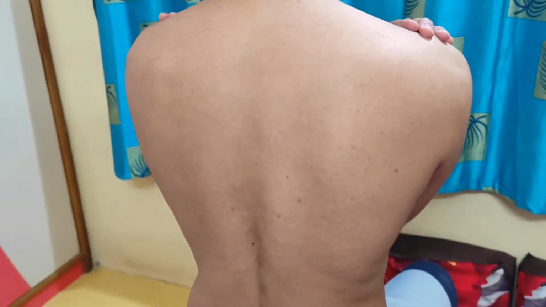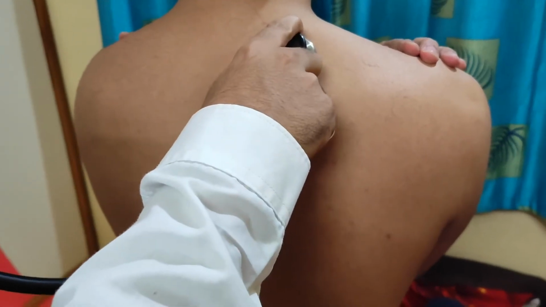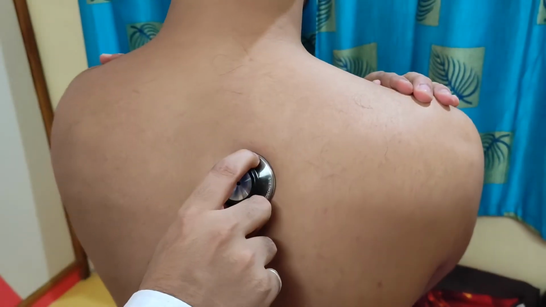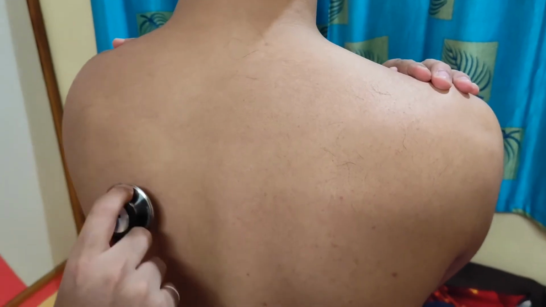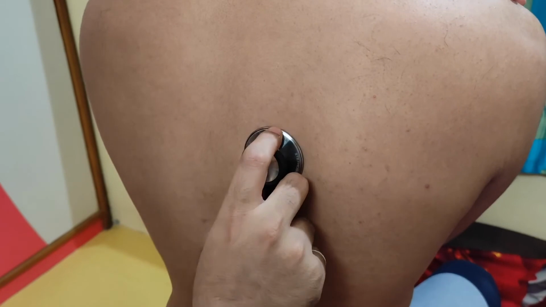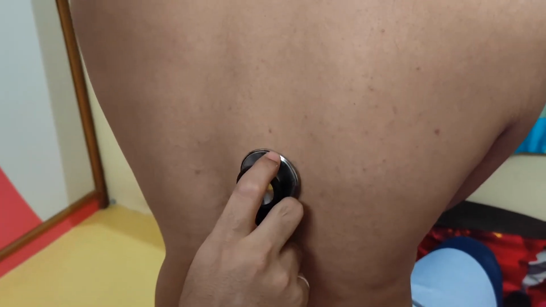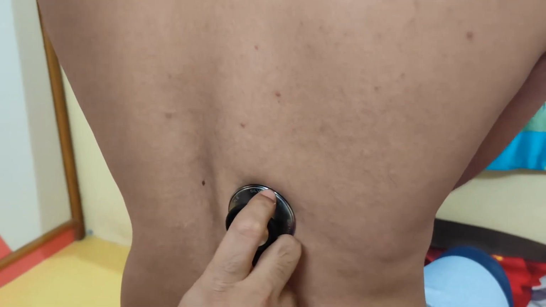Can you say 99 for me? Okay. 99. Bronchophony. Ask the patient to say 99. Normally, the sounds transmitted through the chest walls are muffled and indistinct. Louder voice sounds are called bronchophony.